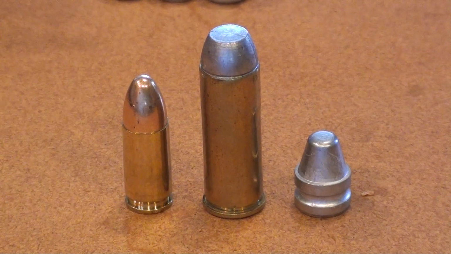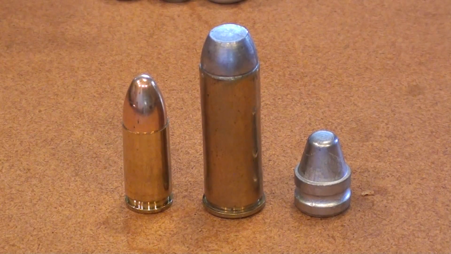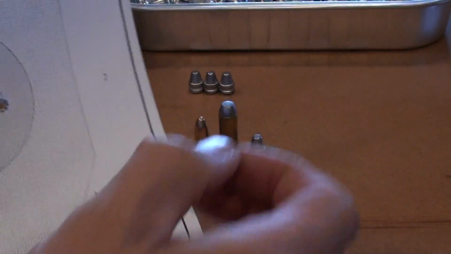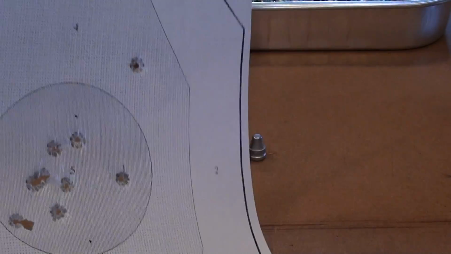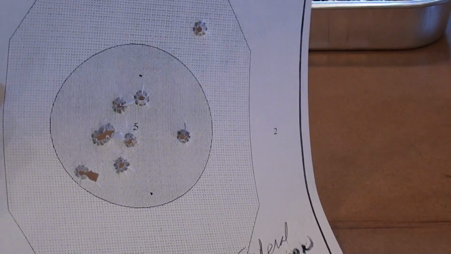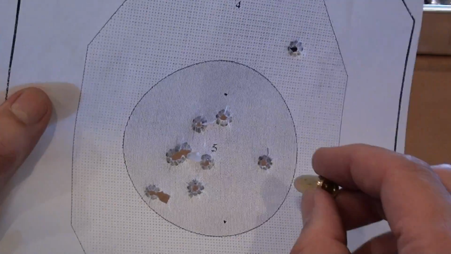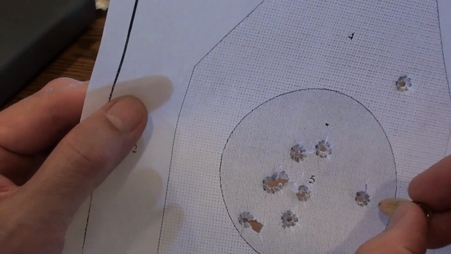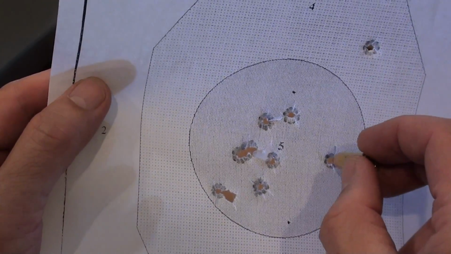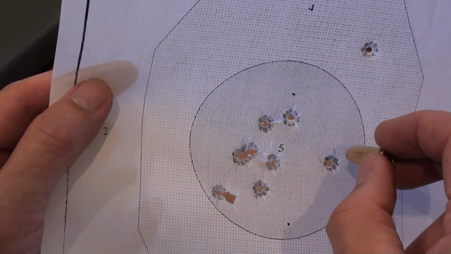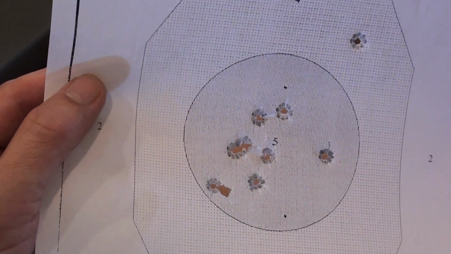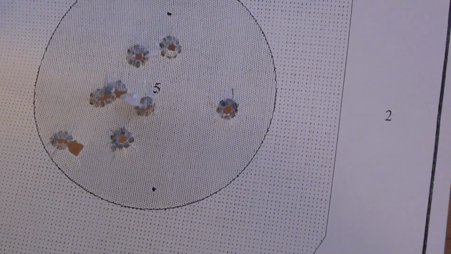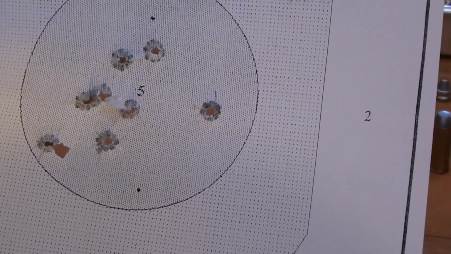So what happens with these? So the round nose bullet, the terminal ballistics at the target, the round nose bullet, this is a 9mm round nose bullet, hits the target, and the round nose punches out a very small little hole in the center, probably about, looks like 20 caliber.